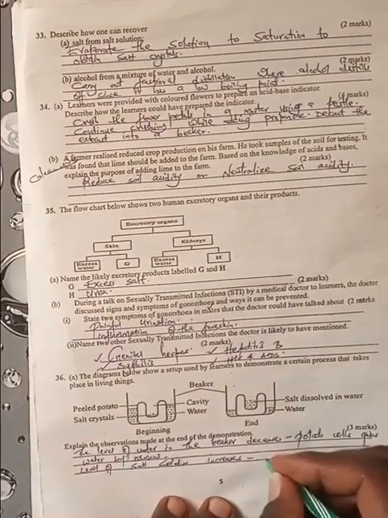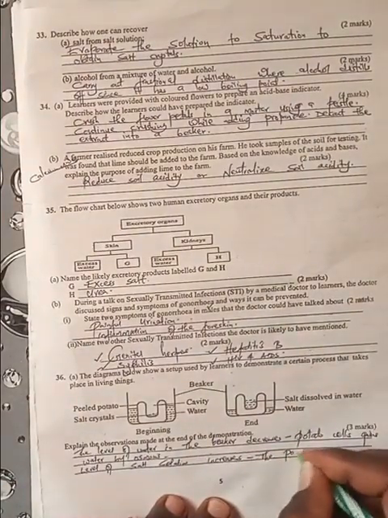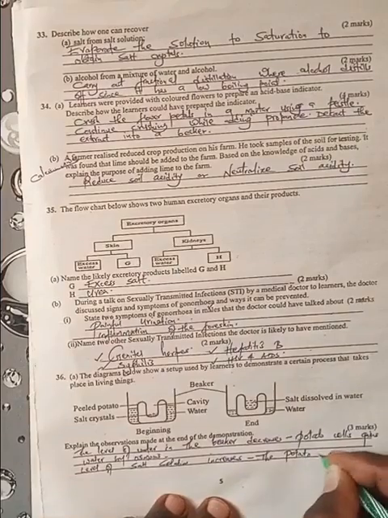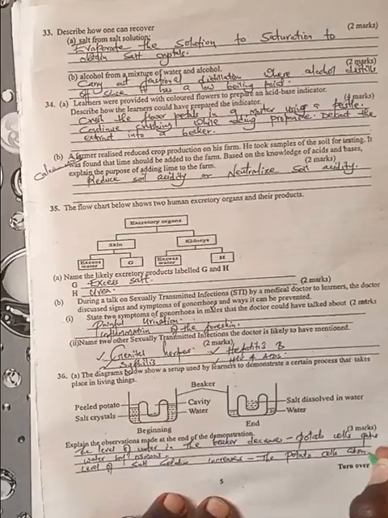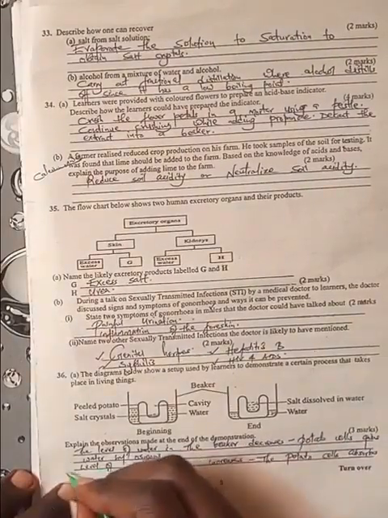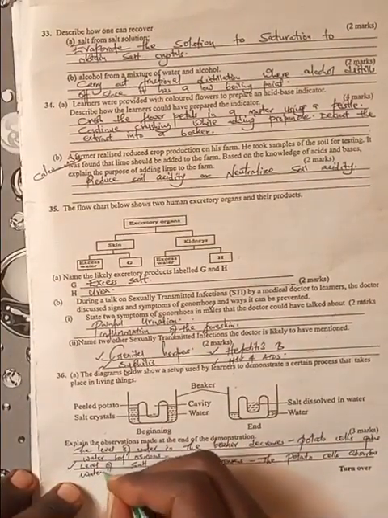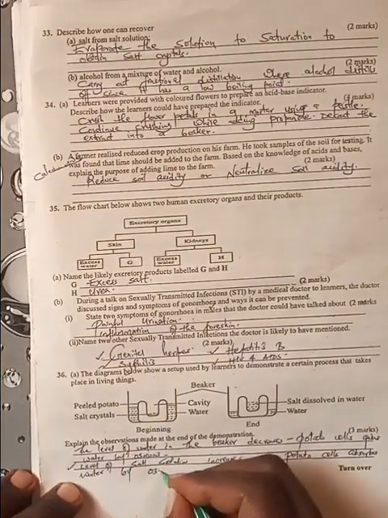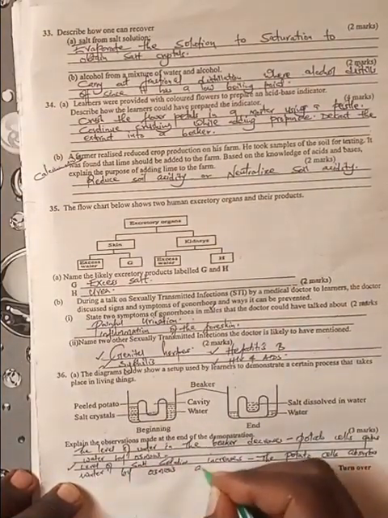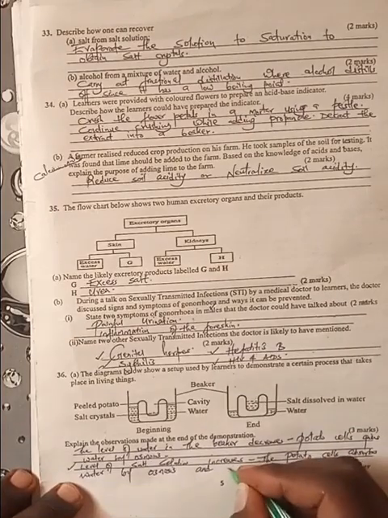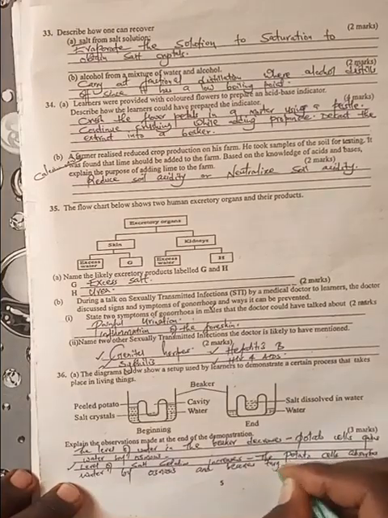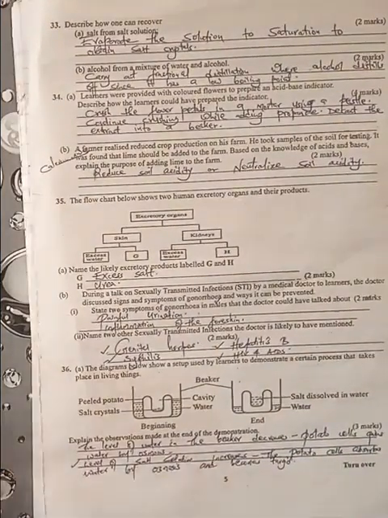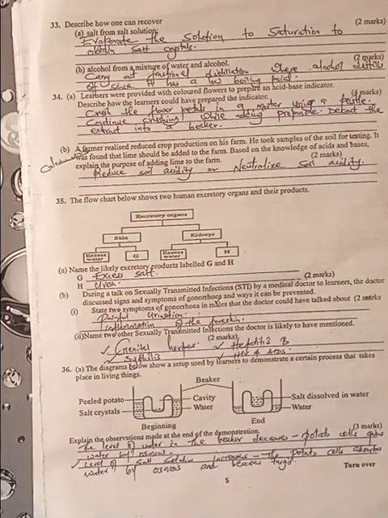The explanation is the same. The potato cells absorb water by osmosis and become turgid. The same observation giving the same explanation. That is the approach.